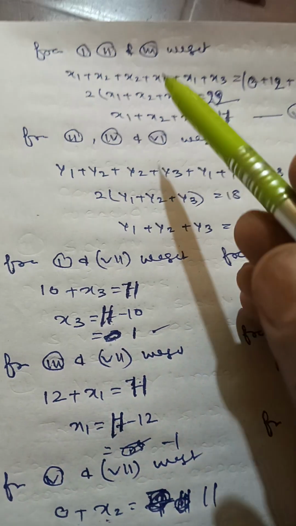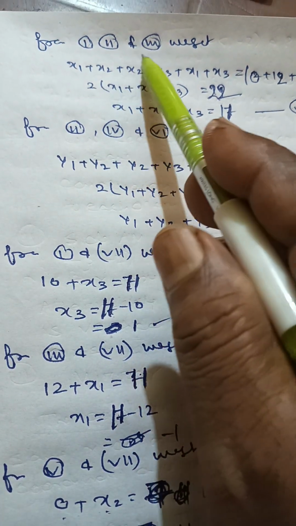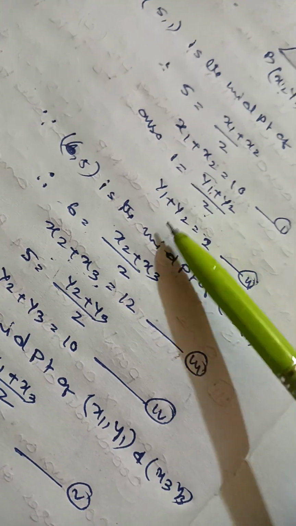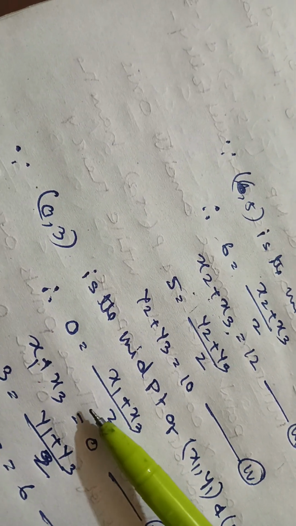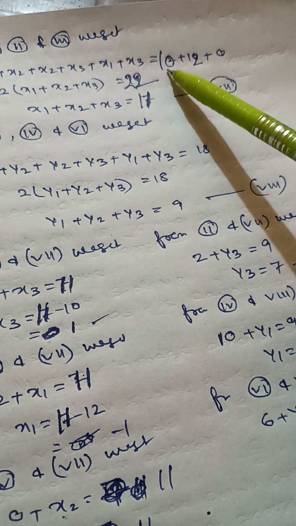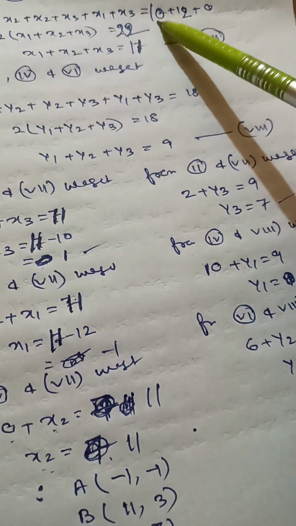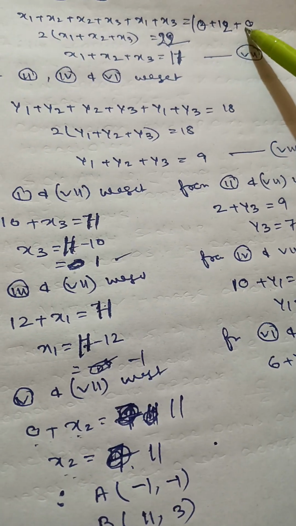Now you see, taking the sum of equations 1, 3 and 5. In the first it was x1 plus x2, here it is x2 plus x3, and here it is x1 plus x3. So I have taken the sum of all. In the first it is given 10, in the second it is given 12, and in the third it is given 0.